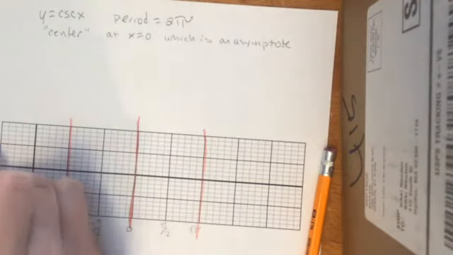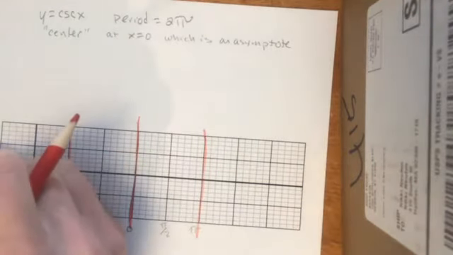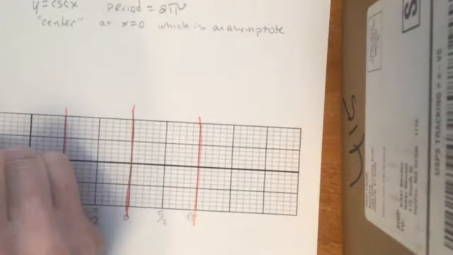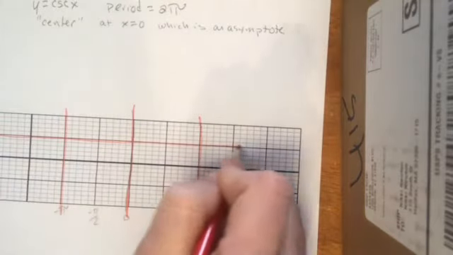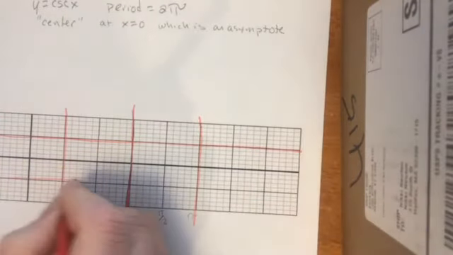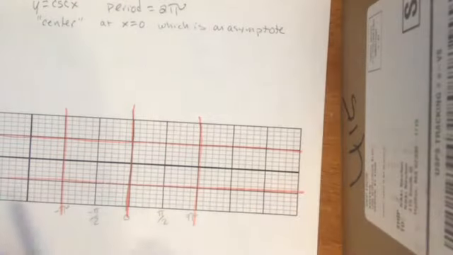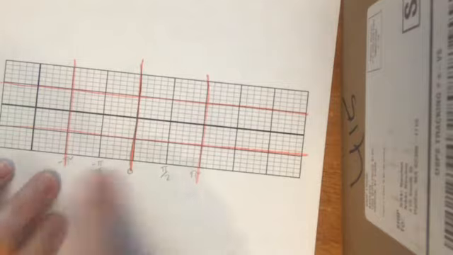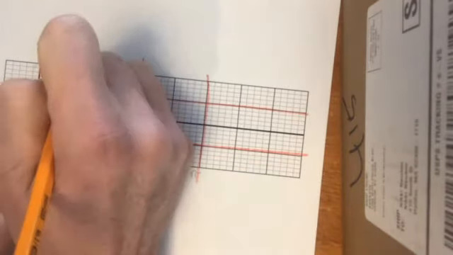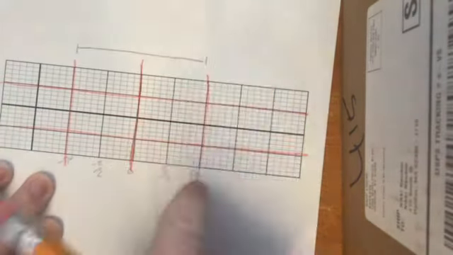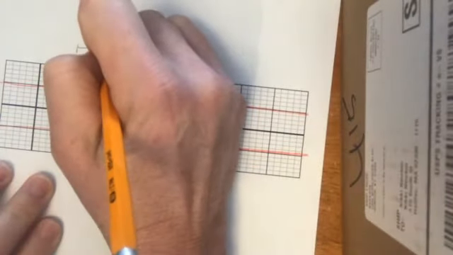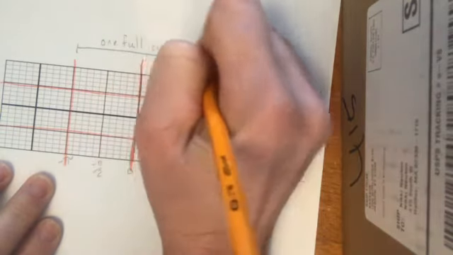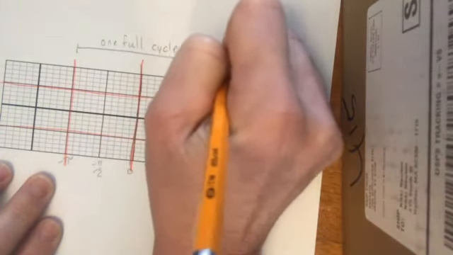And just like with the secant, I have these peaks, if you will, at the a value, so plus and minus 1. But my one full cycle here is going to go between -π and +π. So this is one full cycle, which is a period, 2π.